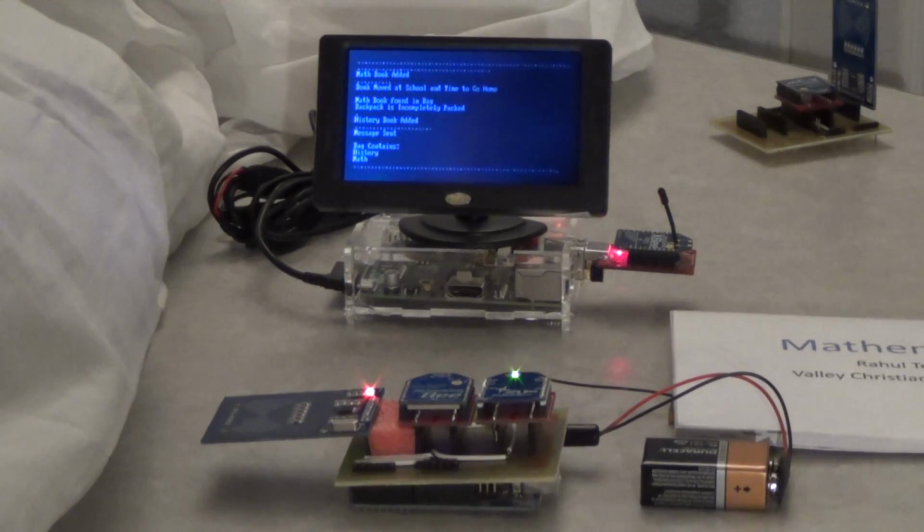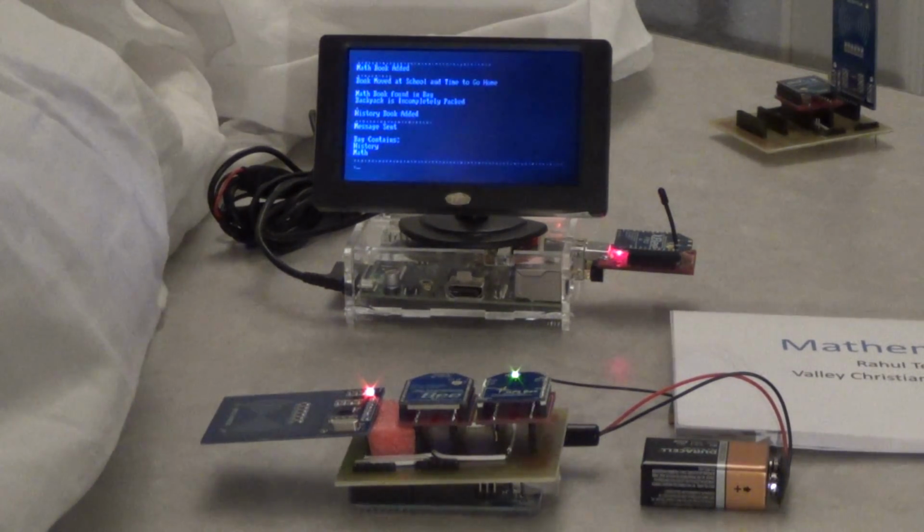Welcome. My name is Rahul Tiwari, and today I'm going to be talking about the results of the Smart Backpack project. As you saw in my last video, I performed a presentation on the logical flows that the decision subsystem goes through in order to make decisions for the user. Today I'm going to be talking about the results of my project.